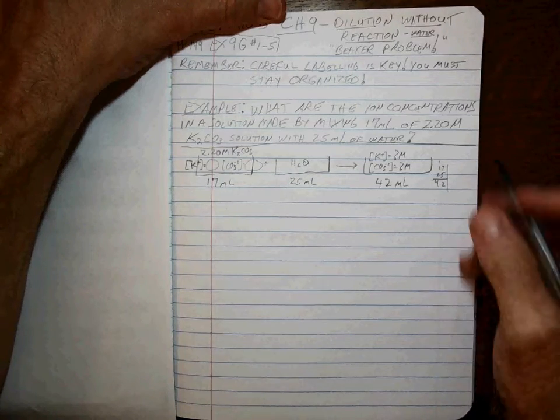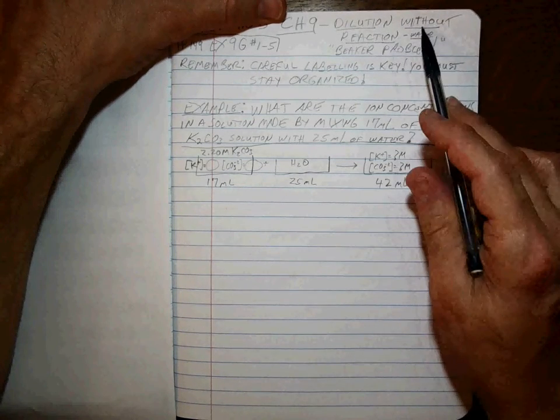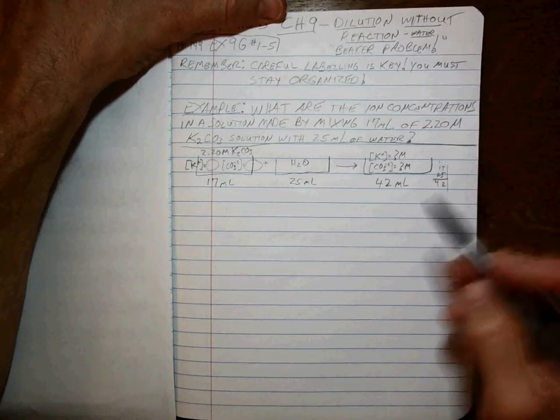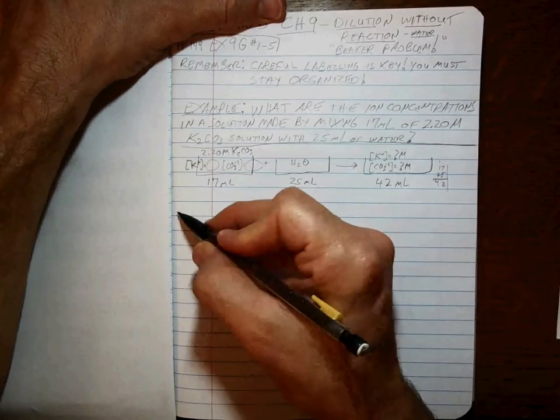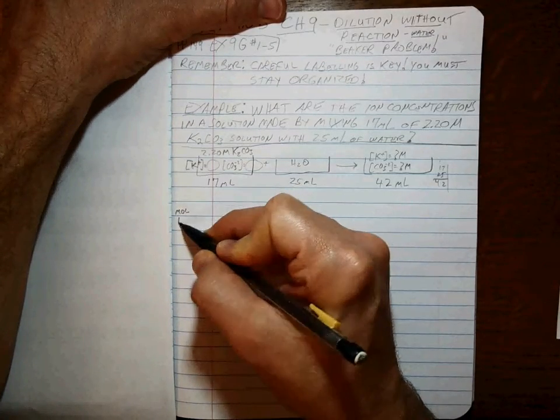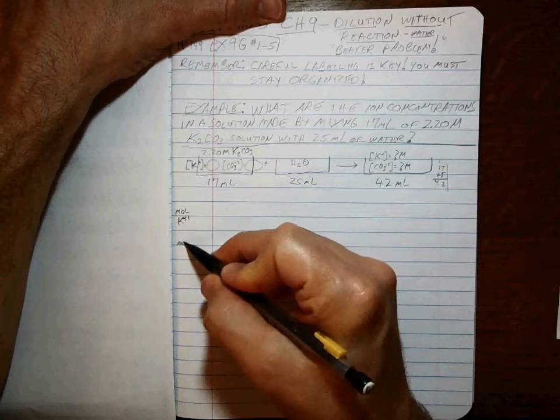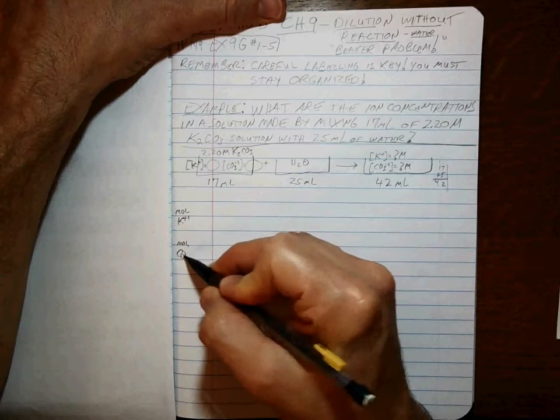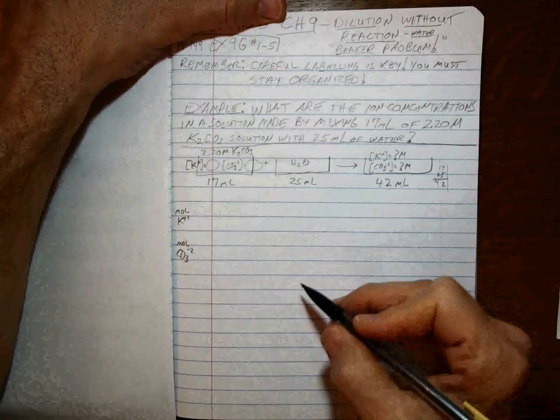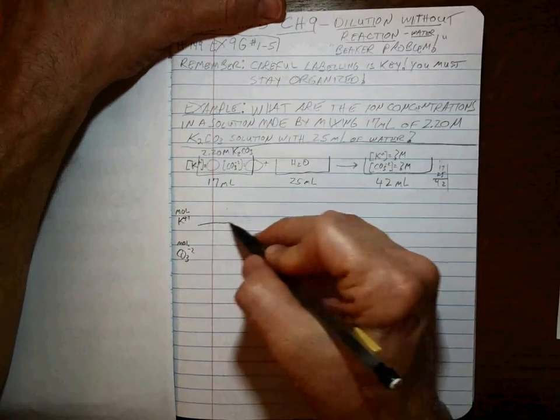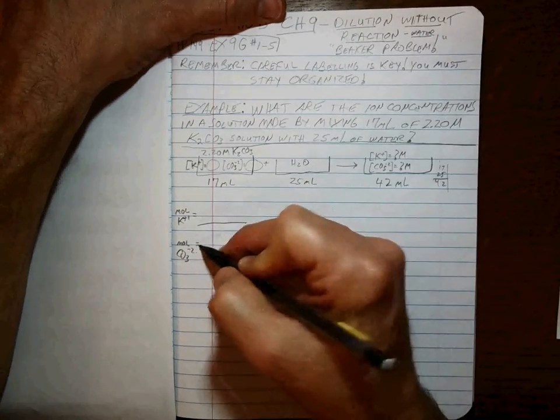Because there's no reaction here, that means we're going to keep track of the moles of each ion as we go. And we know a couple of things. We want to find out what that is there.